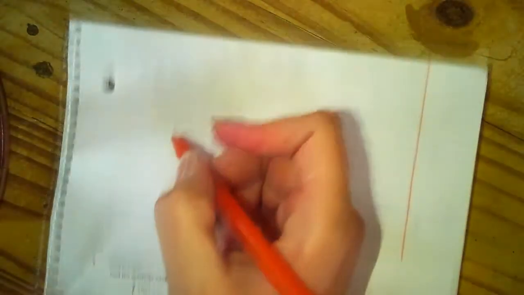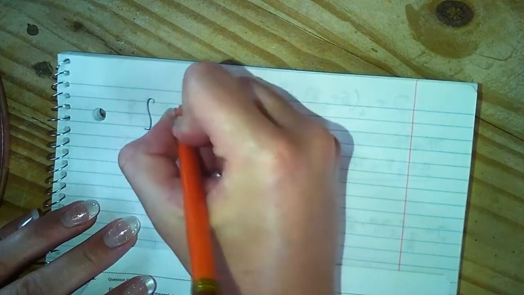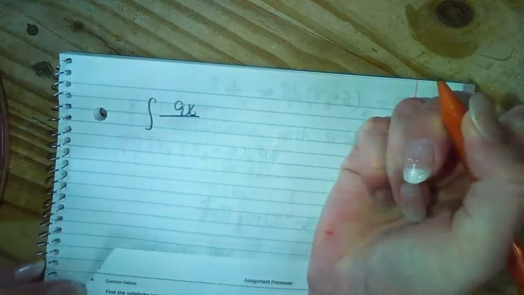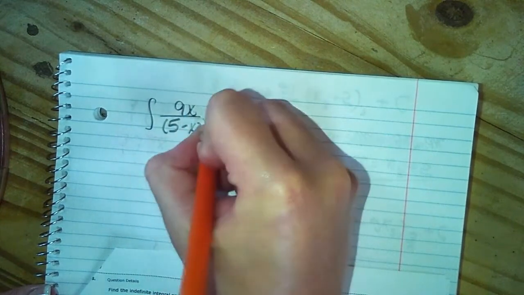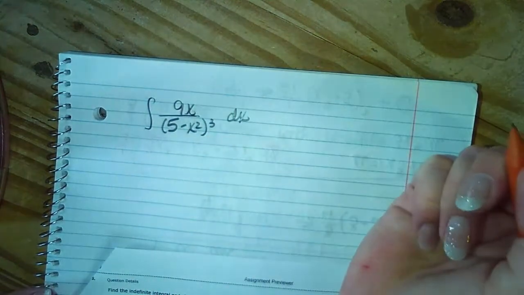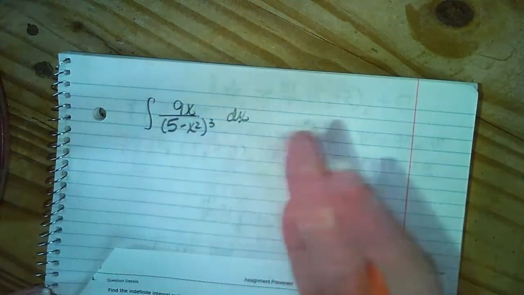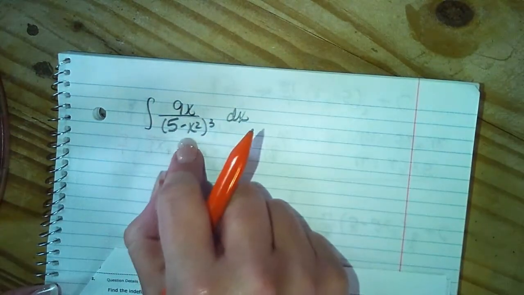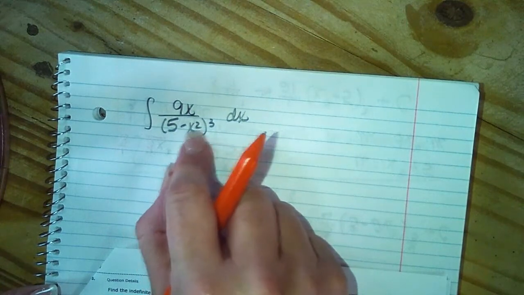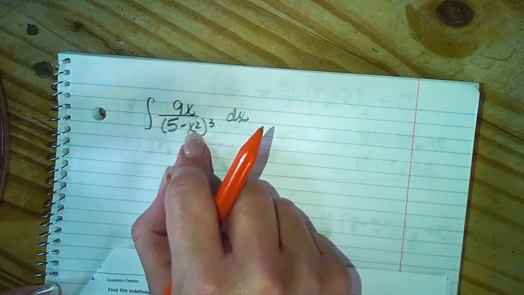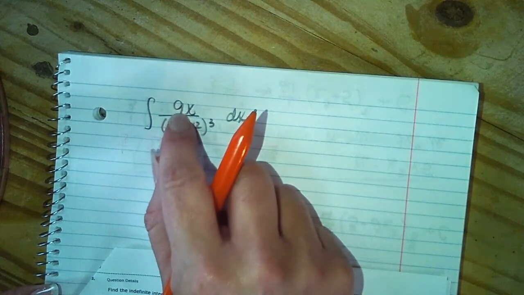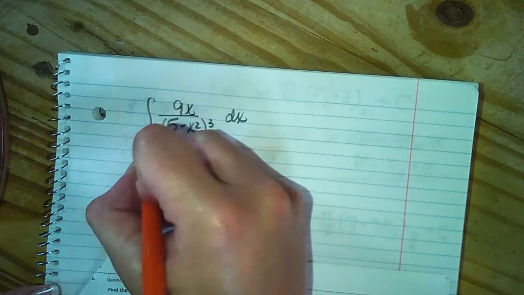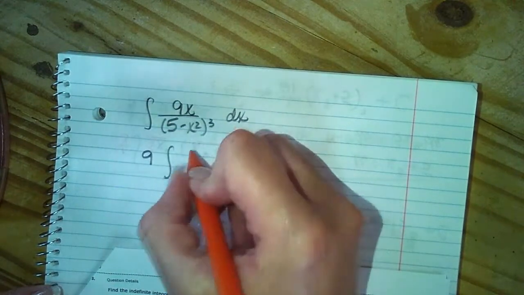So we have the integral of 9x over 5 minus x squared to the 3rd dx. Okay, so this is something that you learn along the way. I'm going to look and see what the inside of this thing is. The derivative of the inside is a negative 2x. I have an x, but this 9 is in my way. I don't like the 9, so I'm going to pull the 9 out because he's cluttering my life.